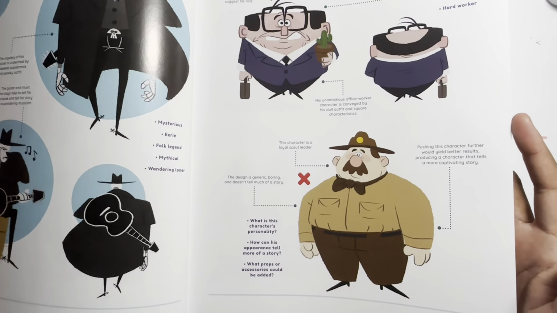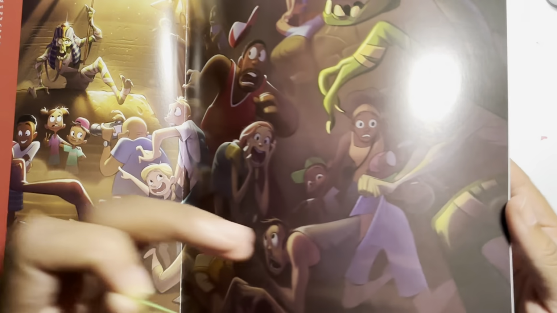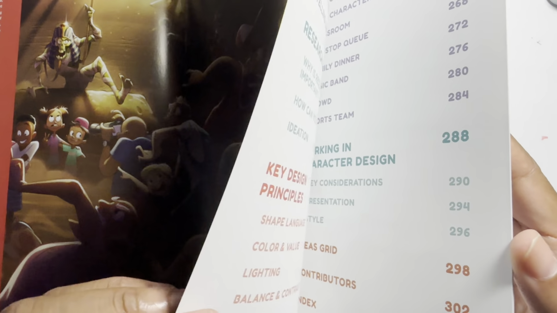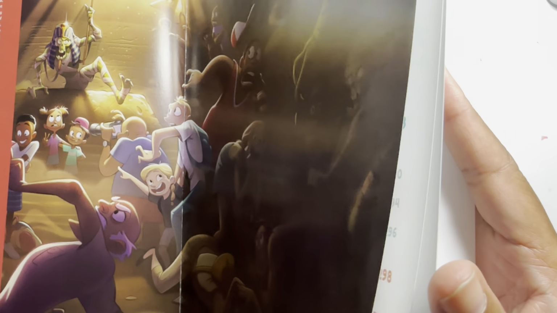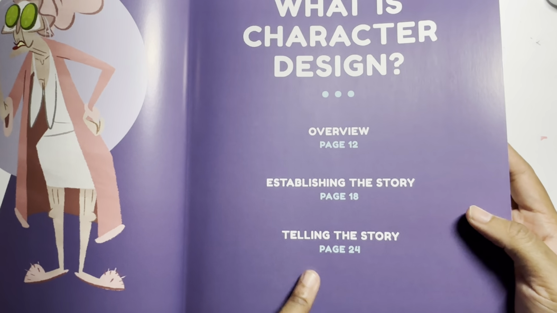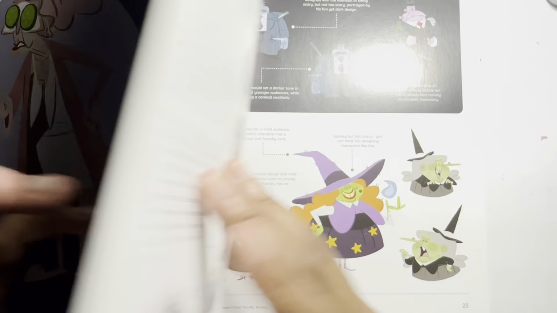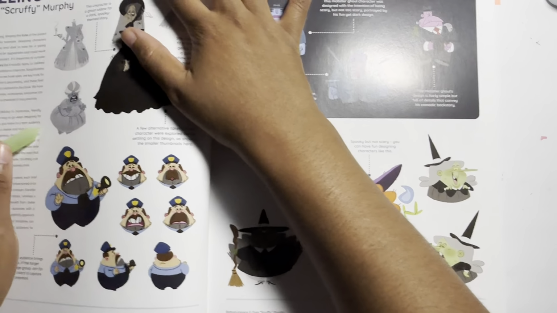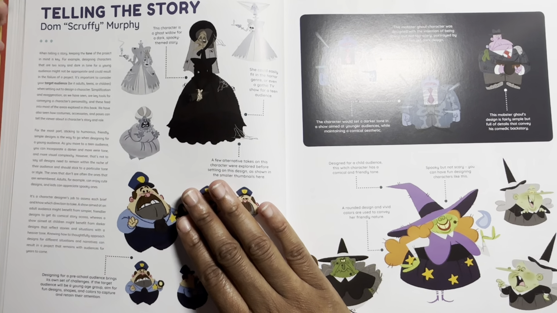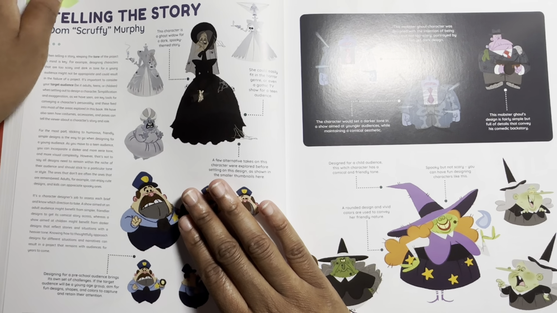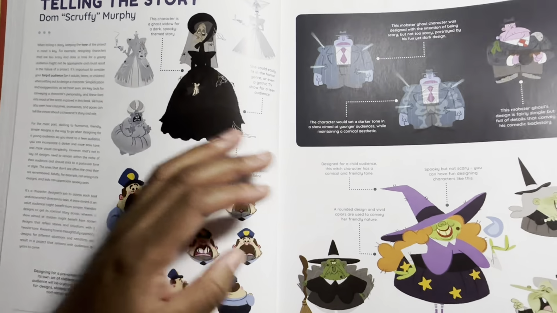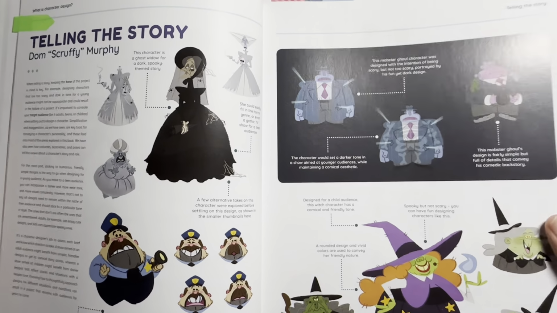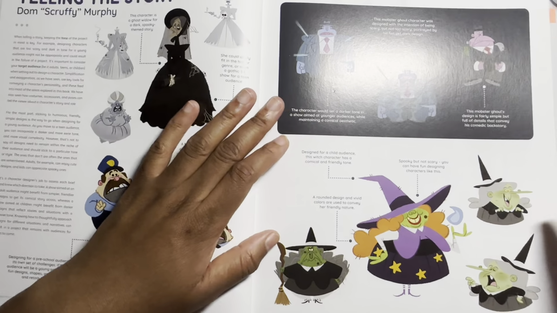And then we're now going to move on to the next section next week, which is the next section is going to be telling the story. So here's a little preview. I'm going to move our flag over to here. Here's a preview of the page we're going to be on next week.